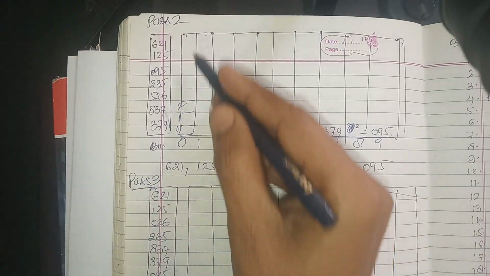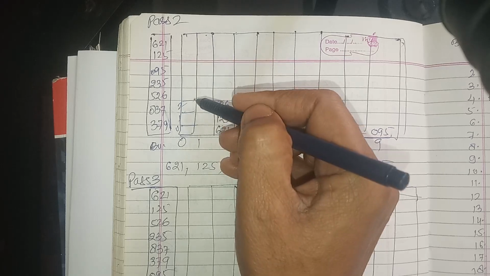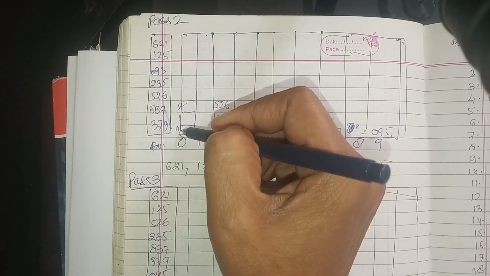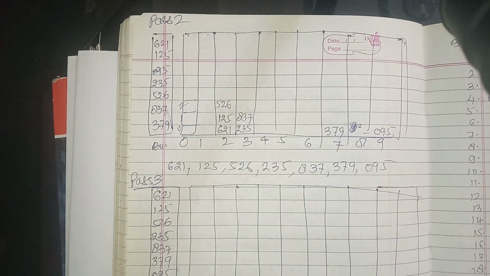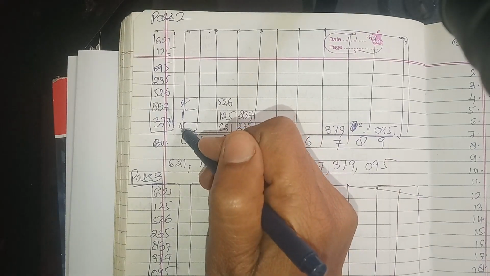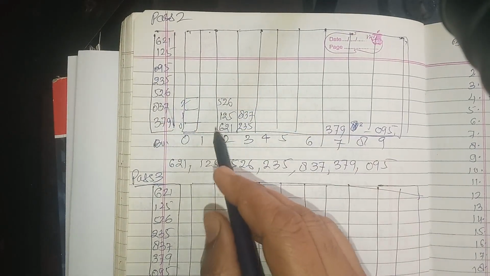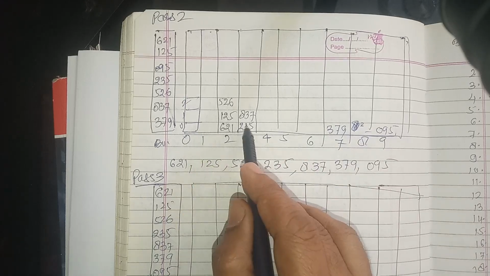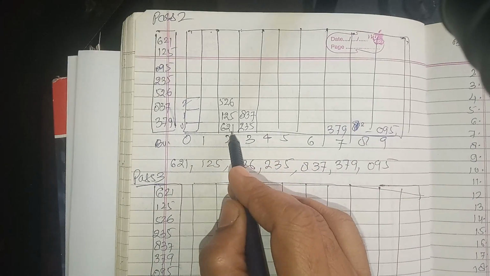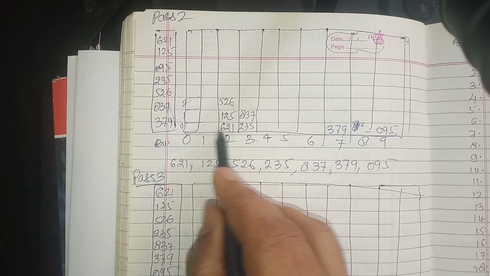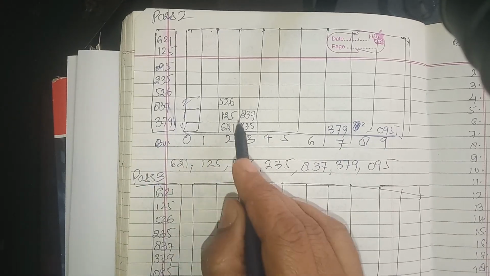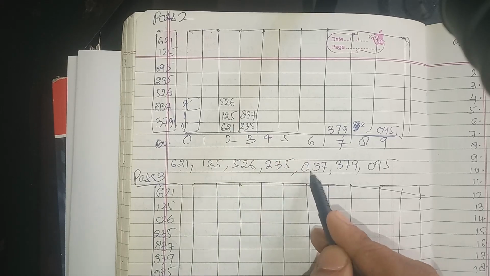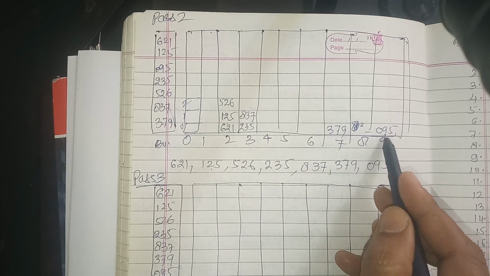It is your choice. In copy and pen paper you can write the diagram and index from either below or from above. After that you have to scan the bucket from left hand side to right hand side and below to above. So update this array by 621, 125, 526, 235, 837, 379 and 095.